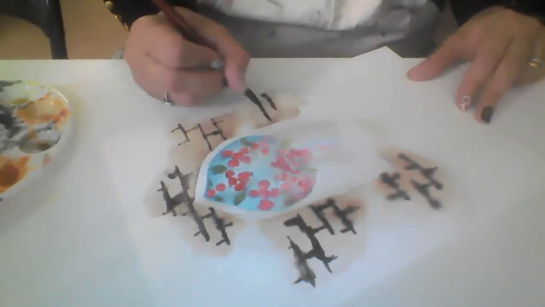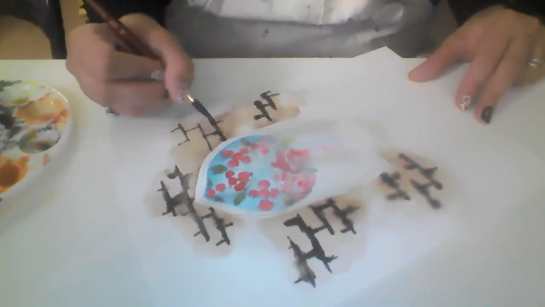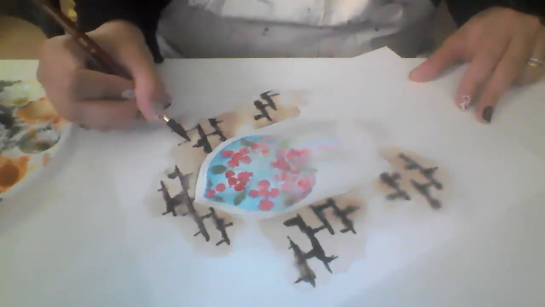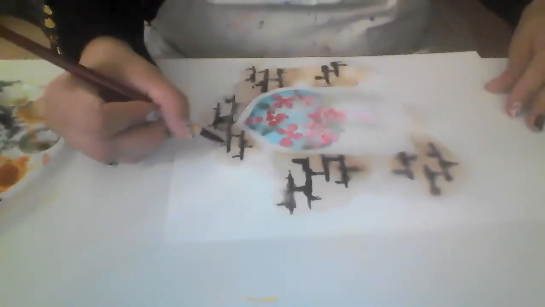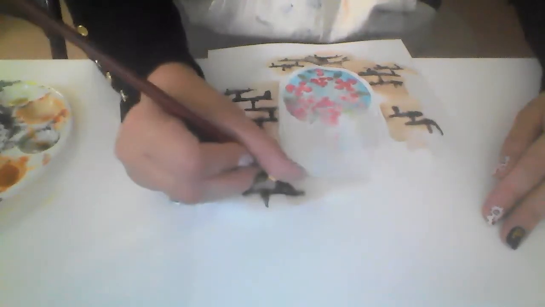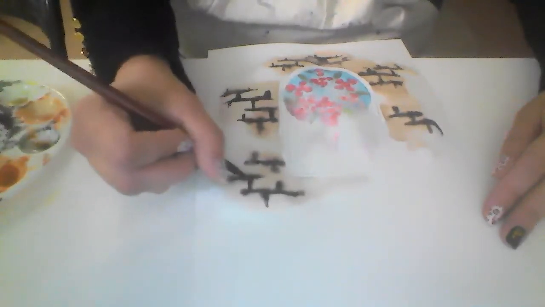And then here we do that again. And again, if we have too much paint, we just have to lift it. There we go. Perfect. Okay, this area I might need to paint it again. Okay, that's perfect as well. That's how we want it to be. Beautiful.